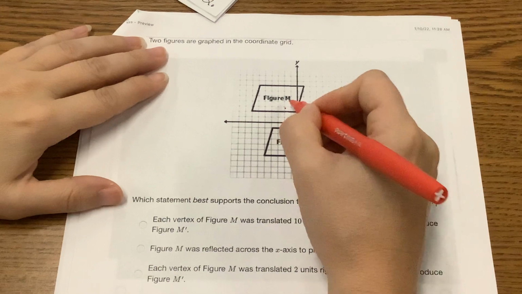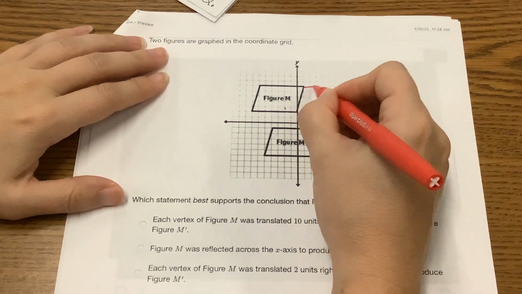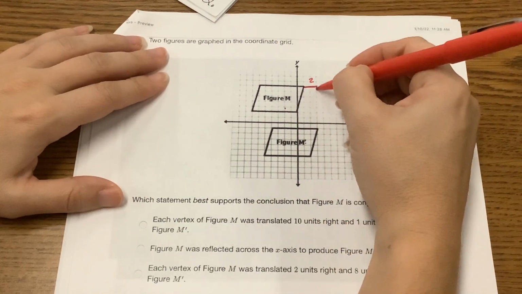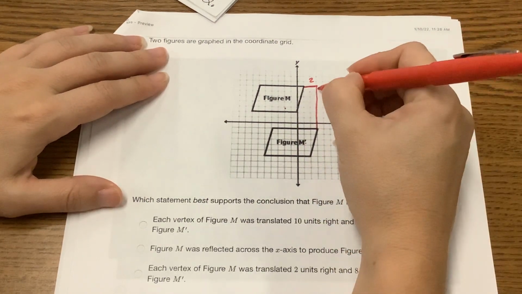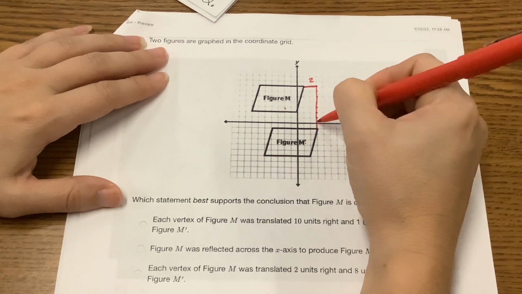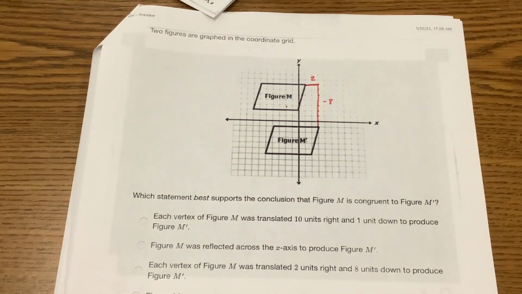So how far over did they have to go? They went over 2, and how far down? 1, 2, 3, 4, 5, 6, 7, 8. So they went over 2 and down 8. So which one states that? C. Yeah, answer choice C.